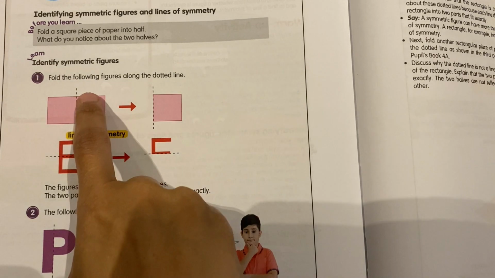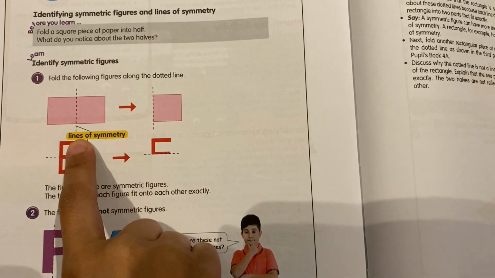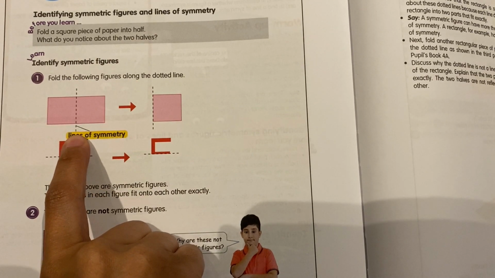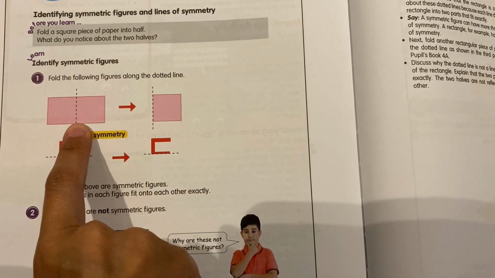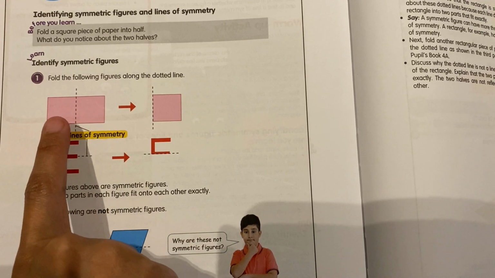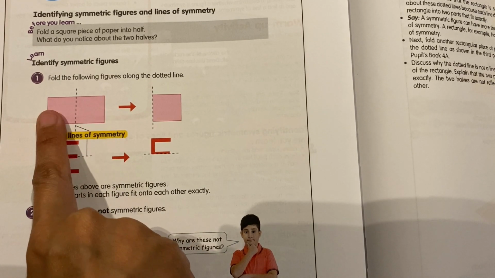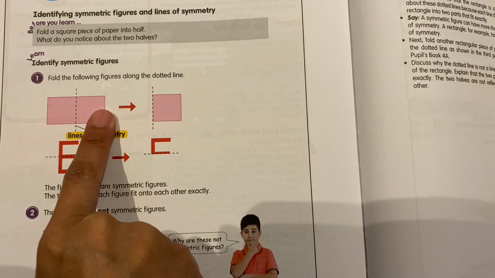So in this case, for example, here you have the dotted line. This is called the line of symmetry. So you cut this figure in half. As you can see, what appears on the left appears on the right. It's exactly the same.